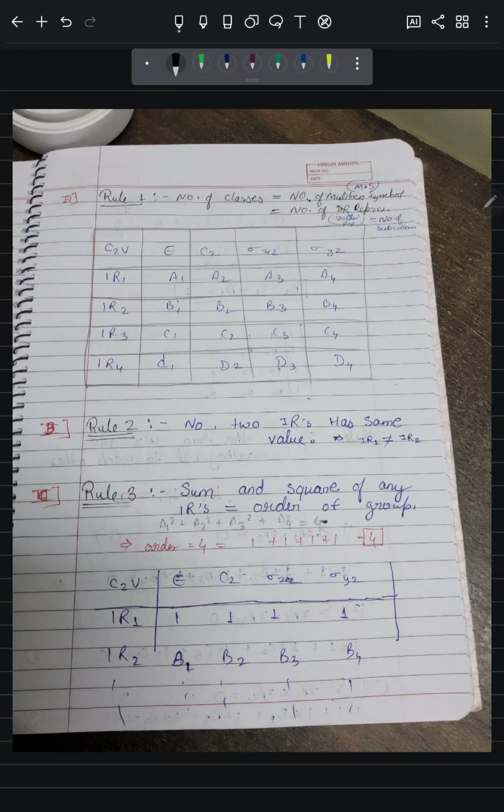So the number of classes is equal to the number of Mulliken symbols, or in short MS, and the number of irreducible representations, and equal to the number of subcolumns. Then the second rule speaks about how no 2 IRs have the same values. This is a very important line, in which no two IRs, just like this and this, have equal values; they will be unequal to each other.